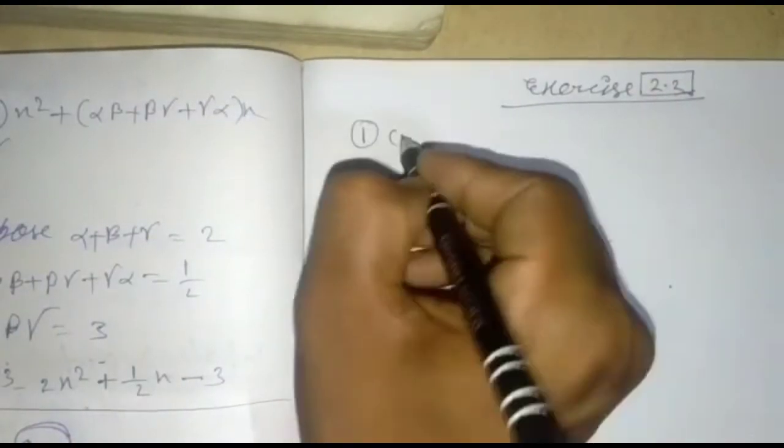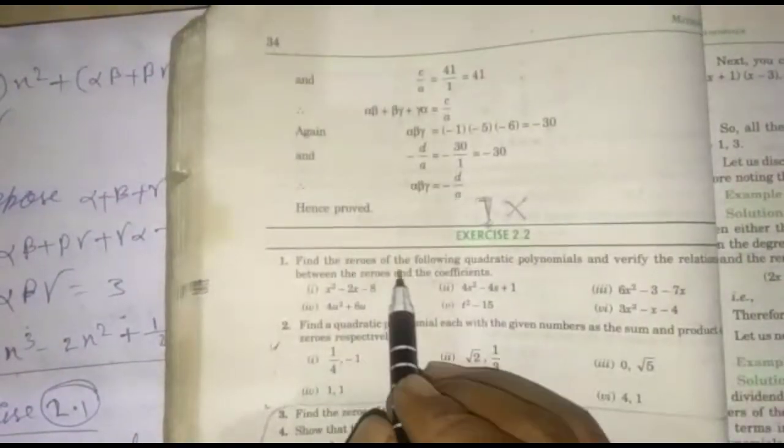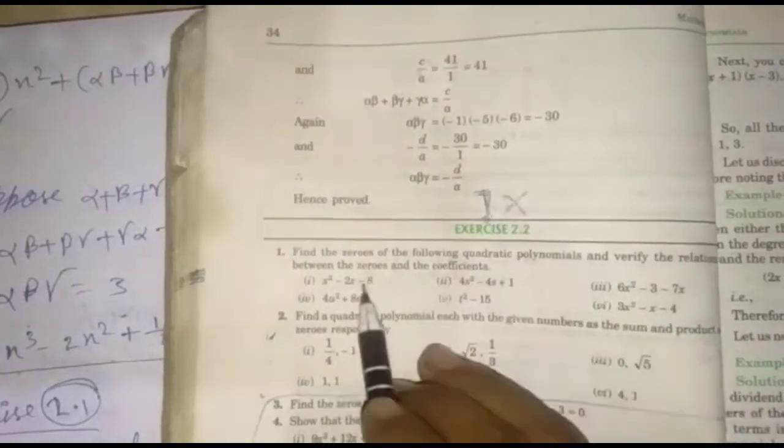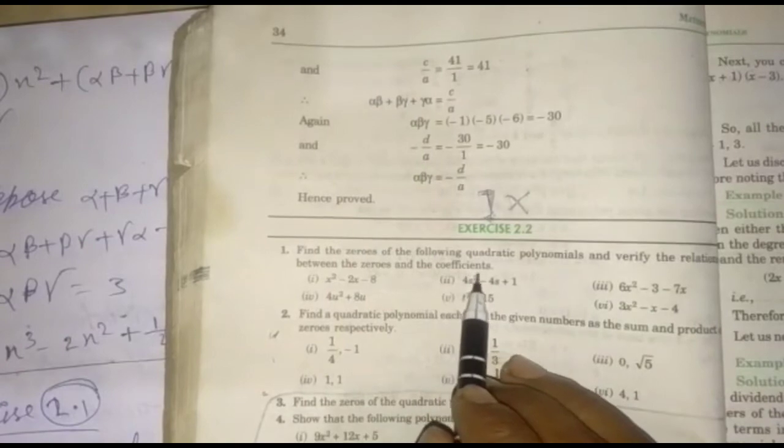Our first question is: find the zeros of the following quadratic polynomial and verify the relationship between the zeros and the coefficients.